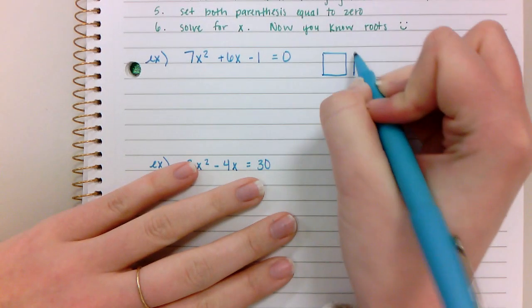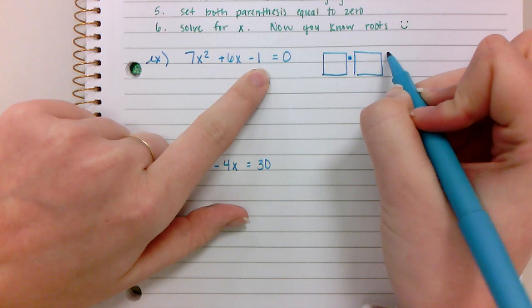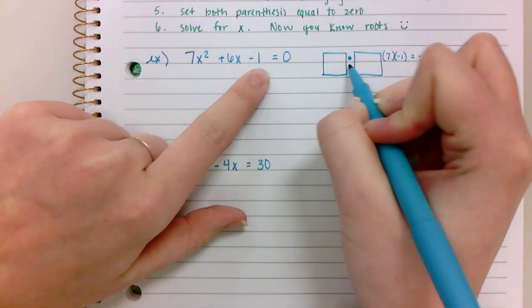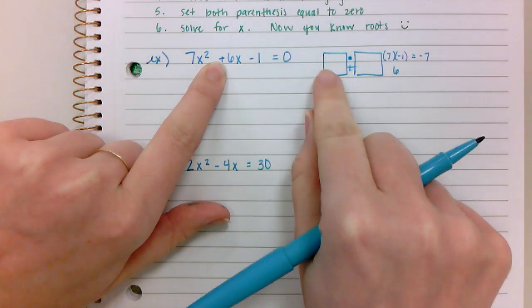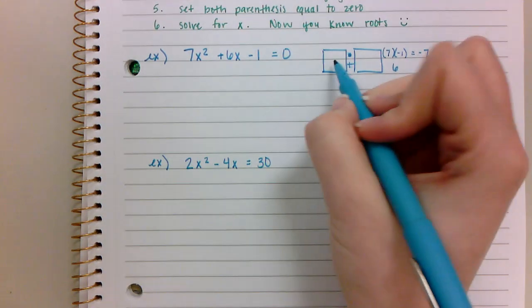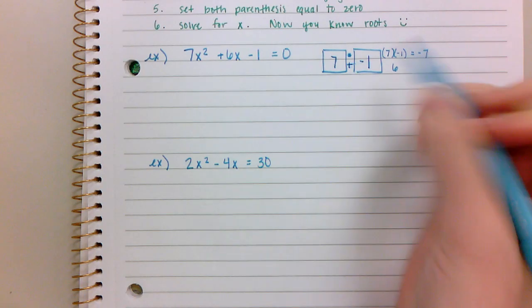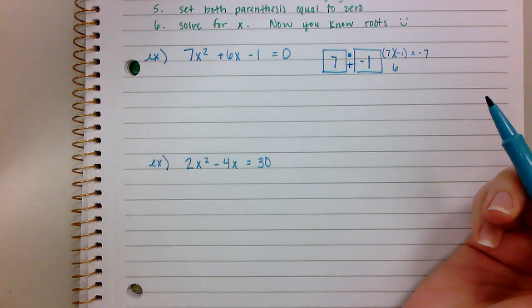So again, you're looking for 2 numbers that are going to multiply to give you a times c, which is 7 and -1, which is just -7, but also add up to give you 6. So it's going to multiply to give me -7 and add to give me 6. And what would that be besides 7 and -1? So 7 minus 1 is 6, and 7 times -1 is -7.